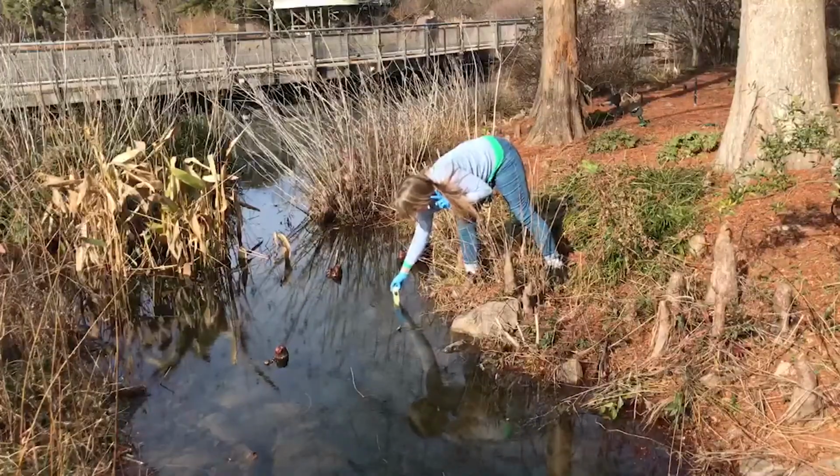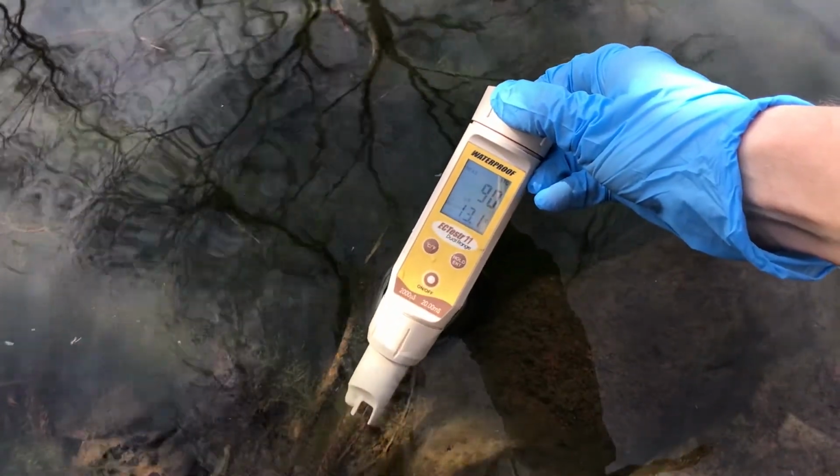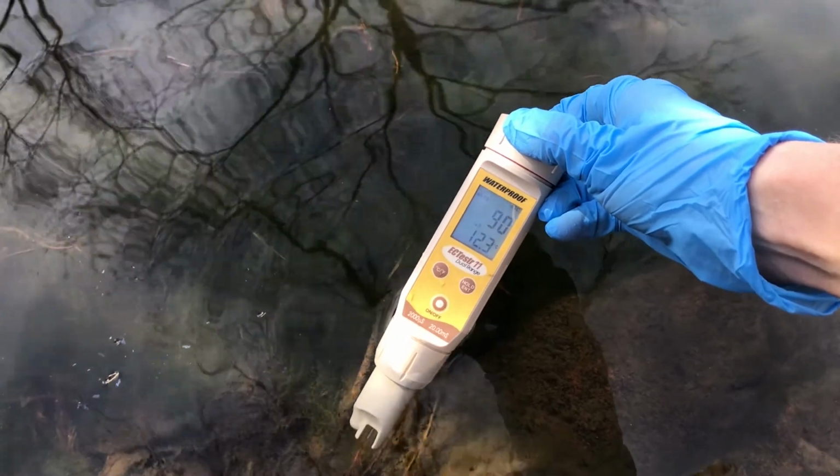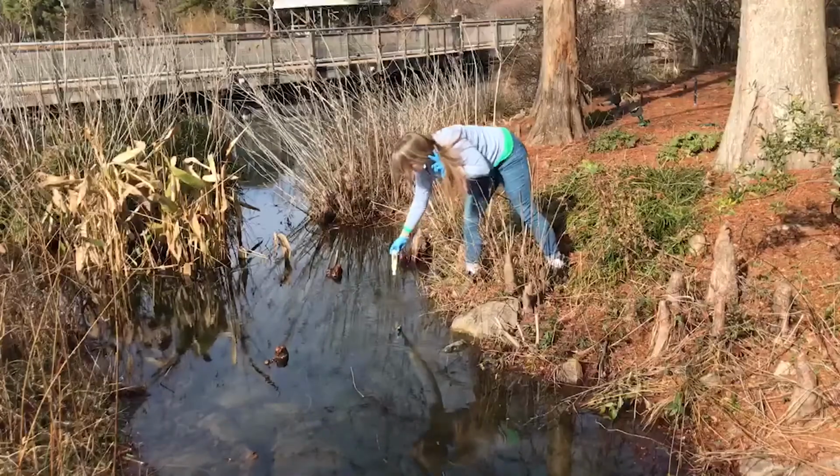The dissolved oxygen, which is a measure of how much oxygen gas is in the water and available to animals and plants that need oxygen to survive. And the electrical conductivity, which is a measure of salts and dissolved inorganic chemicals that will tell us how impure the water is. Next, we'll take our water sample back to the lab to run a few more tests.